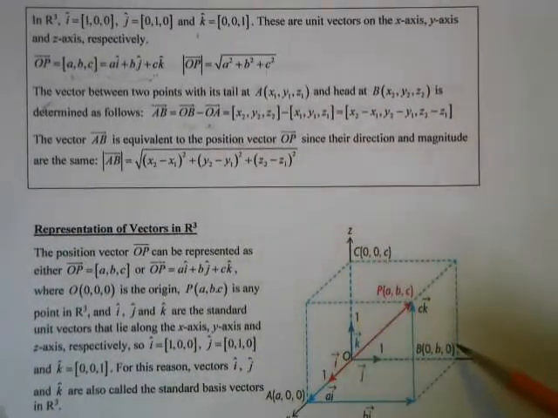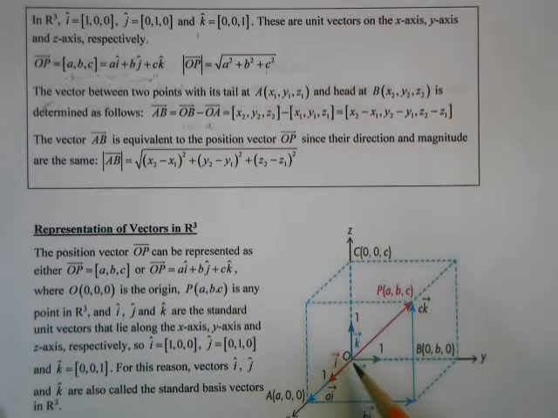If I want to show a point or a vector in 3-space, I first look at the x component. If I'm looking at a point, I'm looking at the x coordinate. So I move along the x-axis that many units.